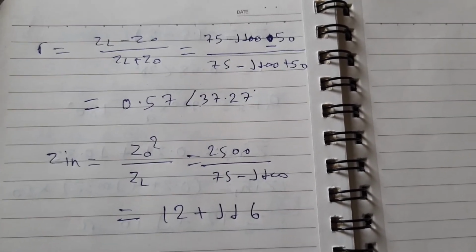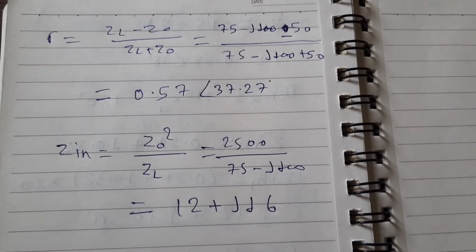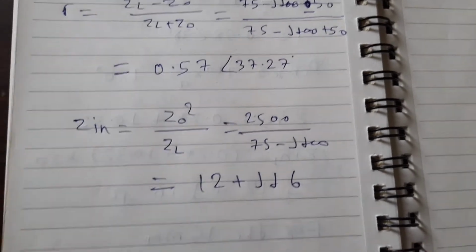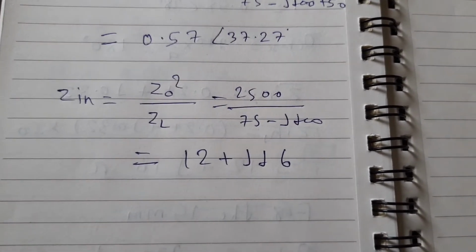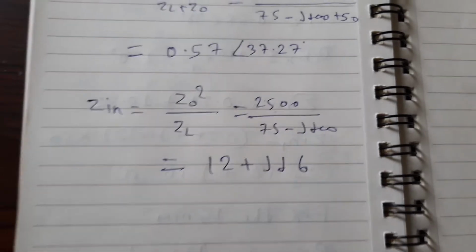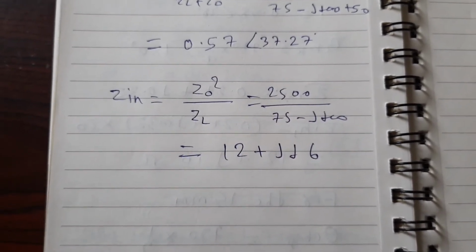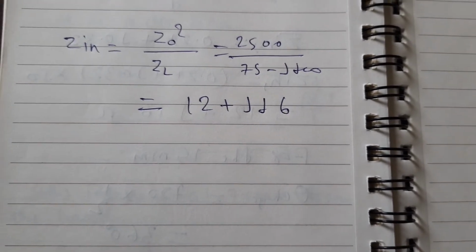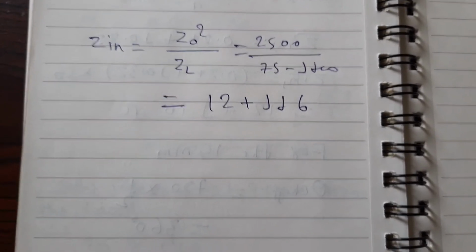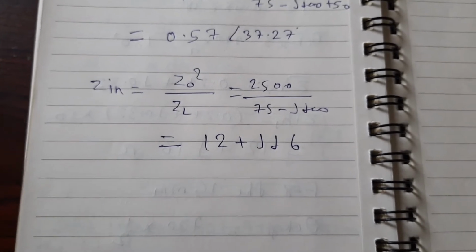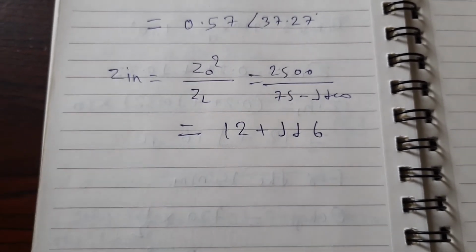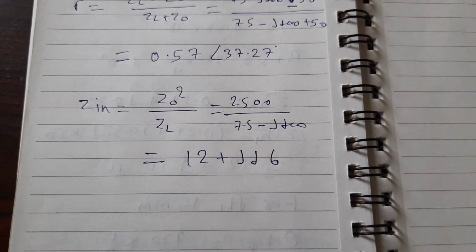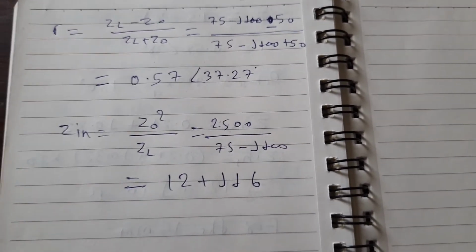The reflection coefficient is zl minus z0 upon zl plus z0, and it is 0.57 angle 37.27, and z in is equal to z naught square upon zl, because it is the lambda by 4 line, so it is 12 plus j16. If you compare the result from the Smith chart and the result from the formula, it is nearly the same, right?